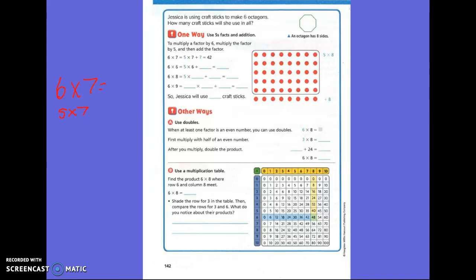What's 5 times 7? 5, 10, 15, 20, 25, 30, 35. 5 times 7 is 35, right? Now, we need to get to 6, and we only multiplied by 5, right? We just said how easy 5s were, and we said 7 times 5 is 35. But we're really wanting to do 6. So what you have to do is just add 6 more to 35.